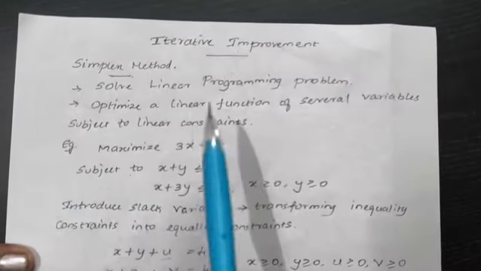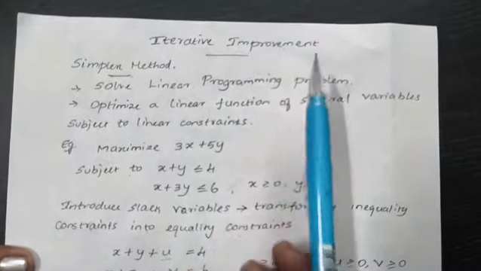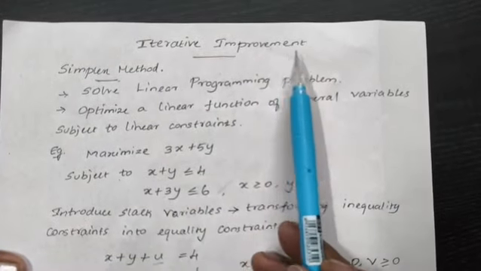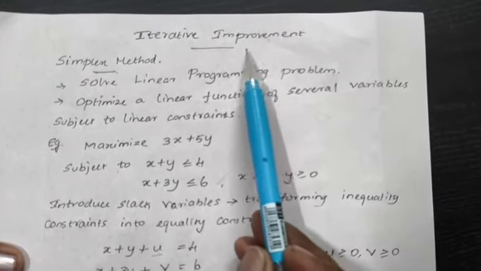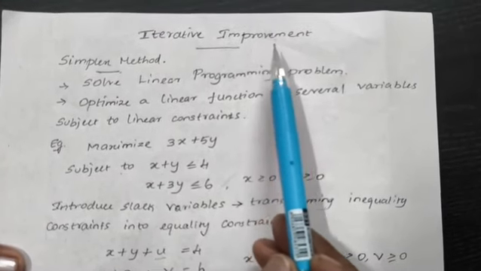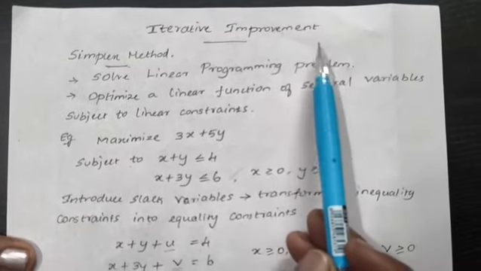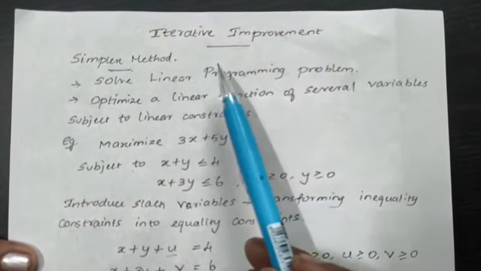Today in this video we are going to learn about the iterative improvement method. This is one of the algorithm design techniques. Here we start with a feasible solution. In each and every iteration we find a better solution. If there is no more optimal solution, we can stop the iteration process.